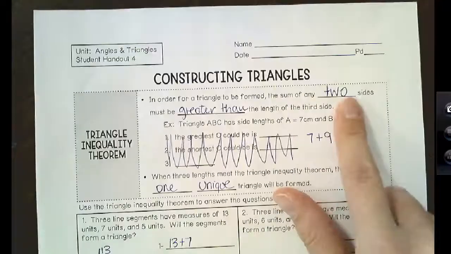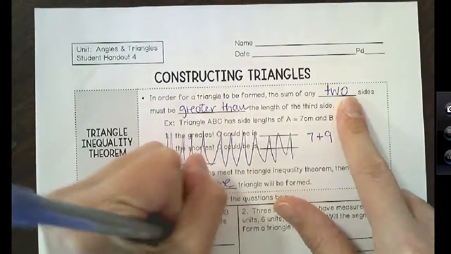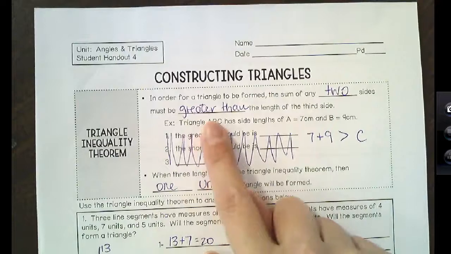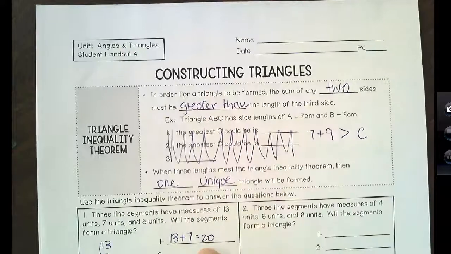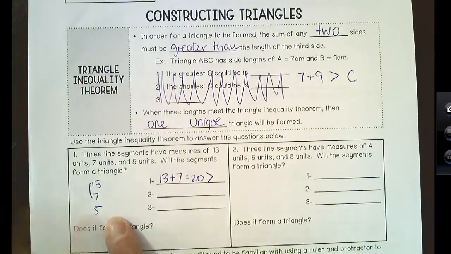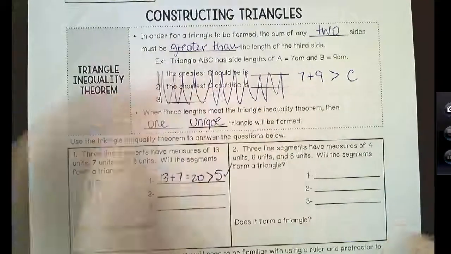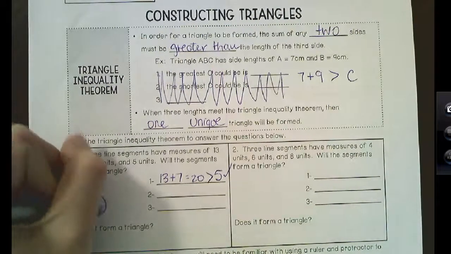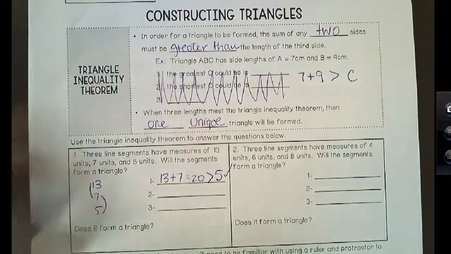So the sum of any two sides, 13 plus 7, gives me 20. Must be greater than the length of the third side. So this 20 must be greater than my remaining side, which is 5. That's a true statement. 20 is greater than 5, so that would form a triangle. But I have to test this out 3 times. So now what I'm going to do is I'm going to add up these two sides. I'm going to add 7 plus 5.